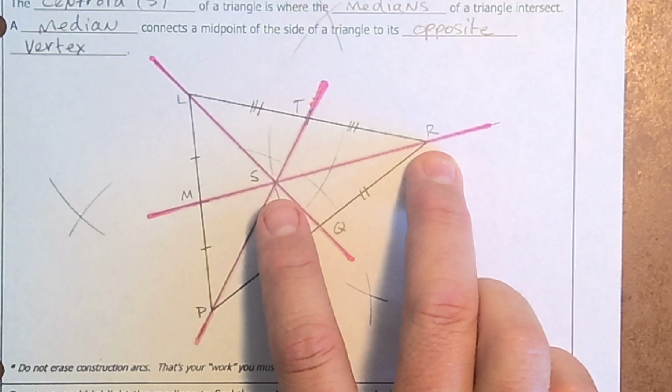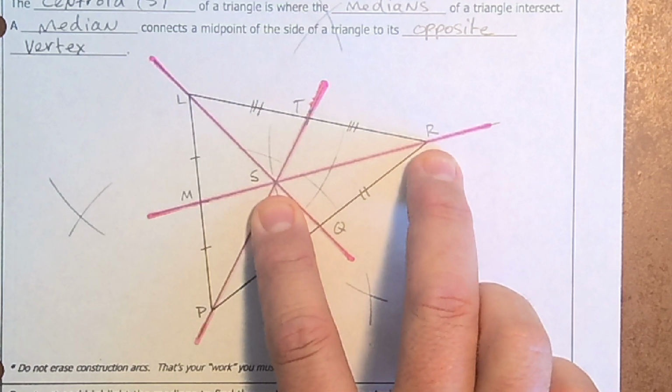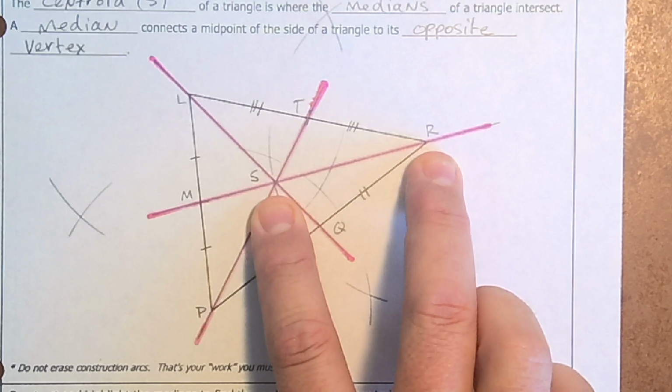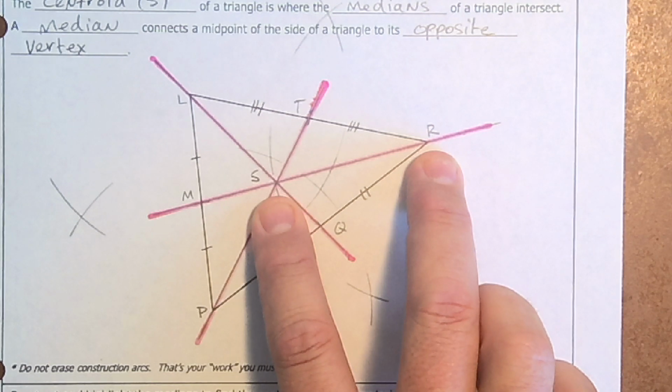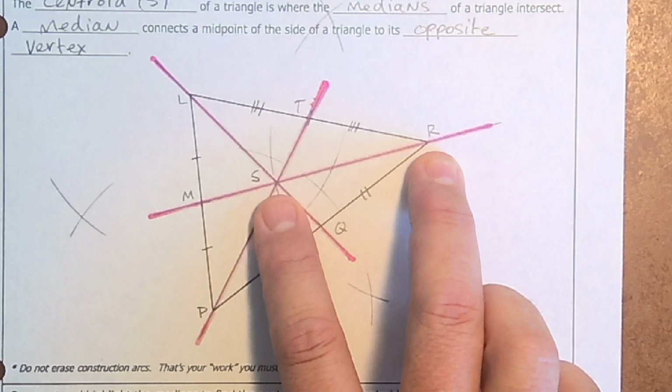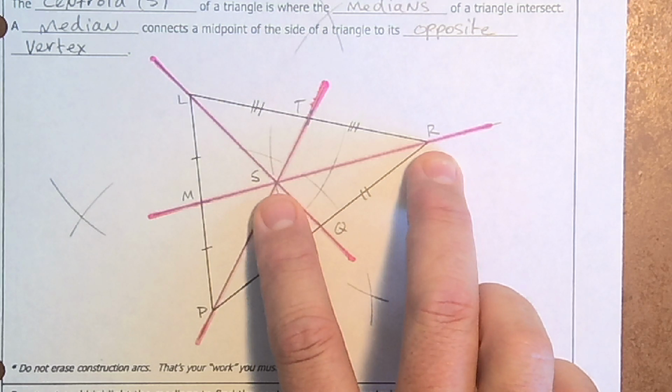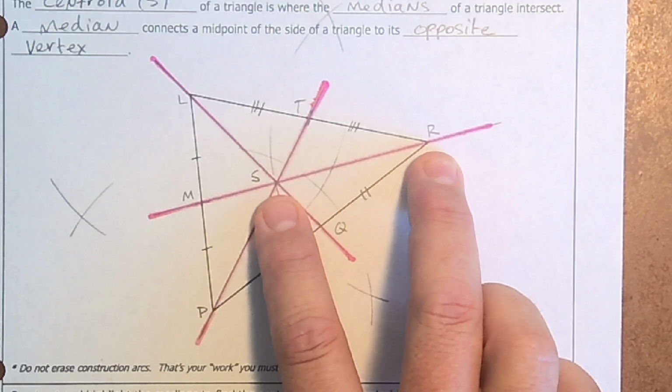Okay. So what I want you to do is find the midpoint of this piece of median, what I would call MR. So I'm going to find the midpoint between segment S and R. So I want you to find the midpoint of segment SR or whatever it is on your paper.